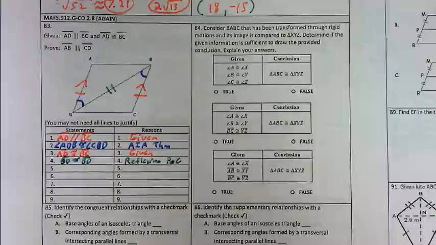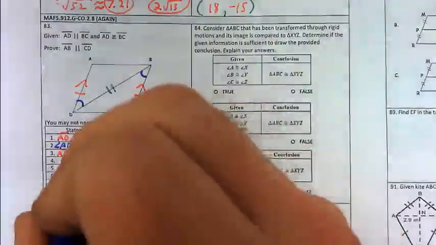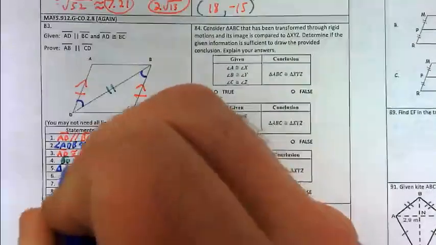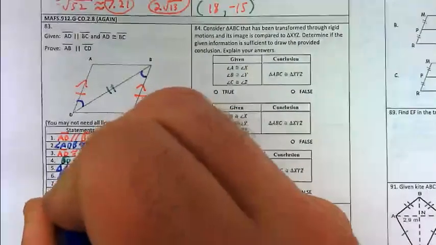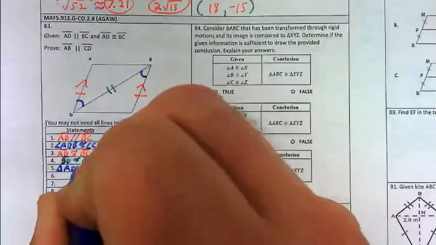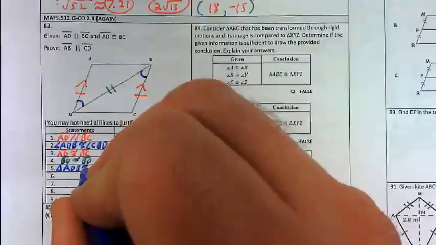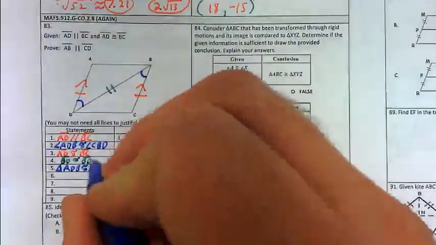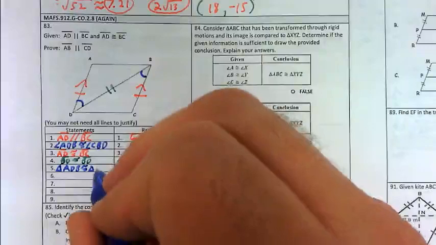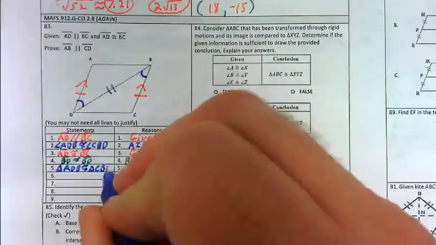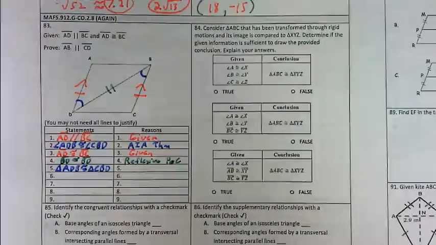Once we have 3 parts, we're able to say the triangles are congruent. So let's go ahead and state that these triangles are congruent. It doesn't matter what order you state the first one in, but whatever order you do the first one, you have to make sure you follow a corresponding order for the second one. So triangle ADB is congruent to triangle CBD.